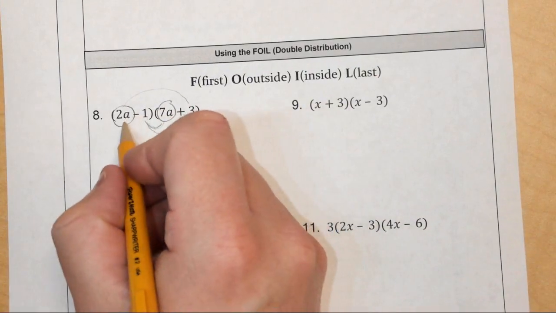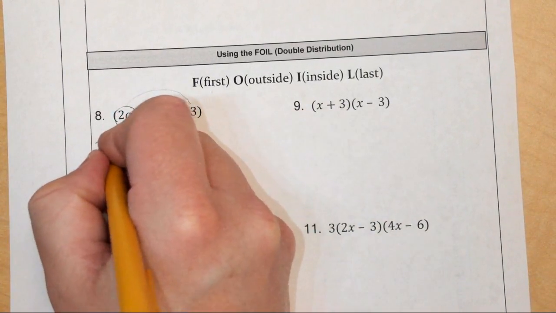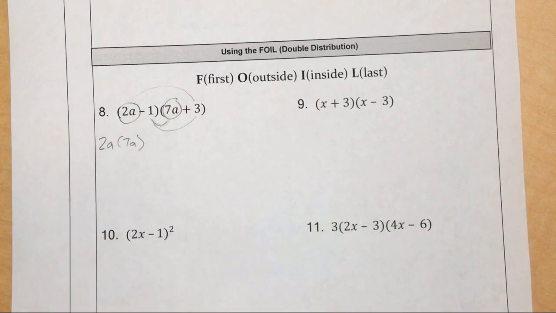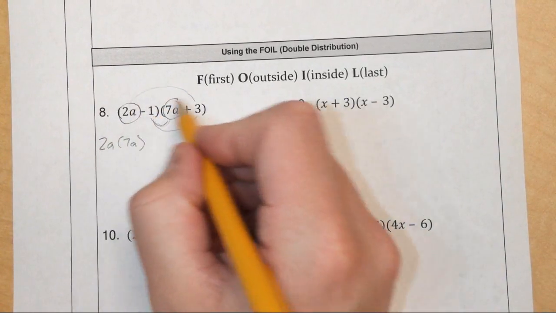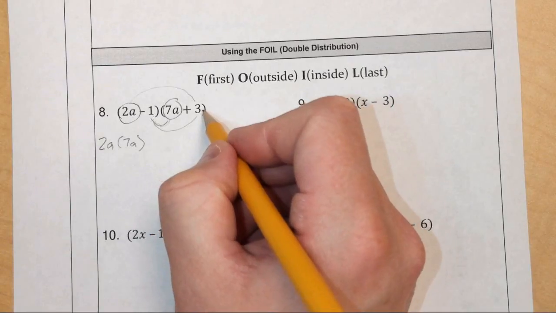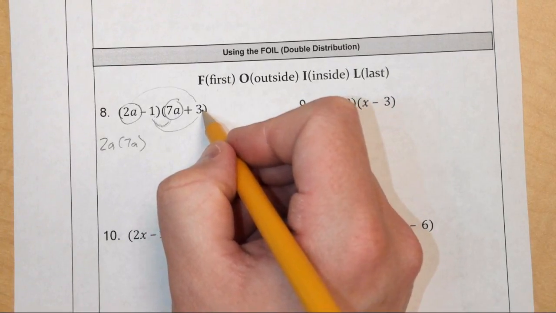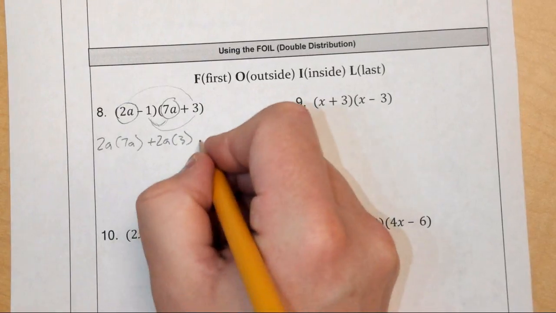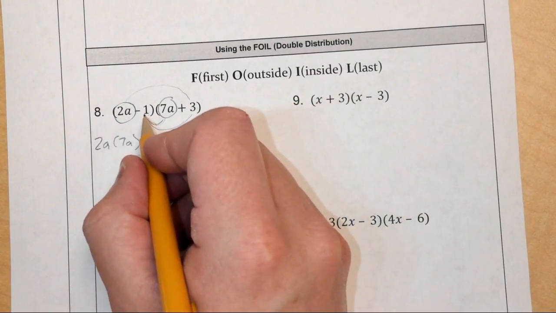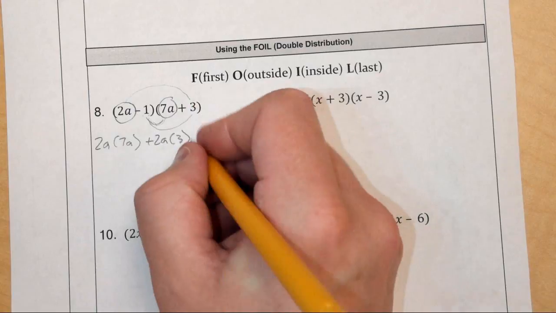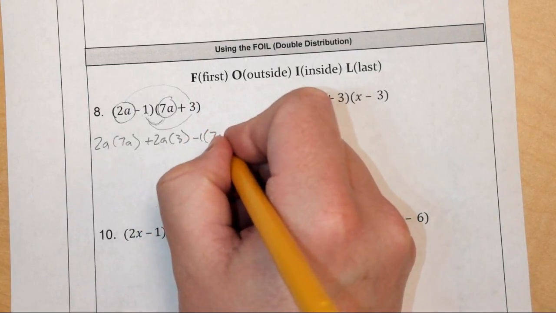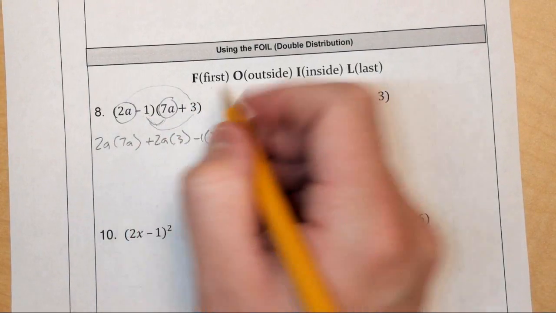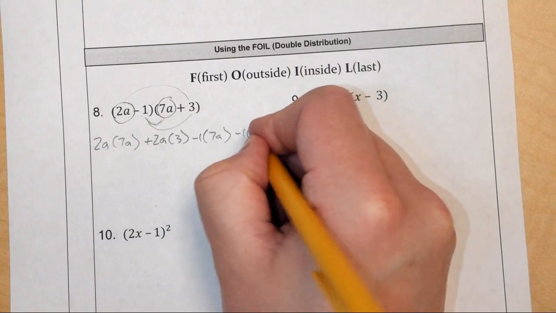So if I multiply the first term by the first term, that's 2a times 7a. Then I multiply the first term by the second term in the second part of the polynomial over here, and I get 2a times 3. Now we're going to move on to the second term times the first term, so negative 1 times 7a, and then the second term by the second term, negative 1 times 3.